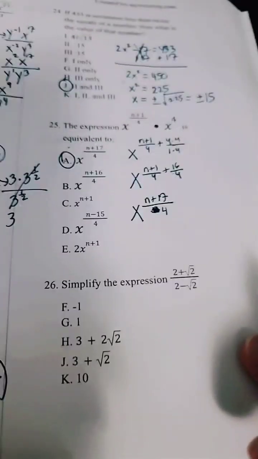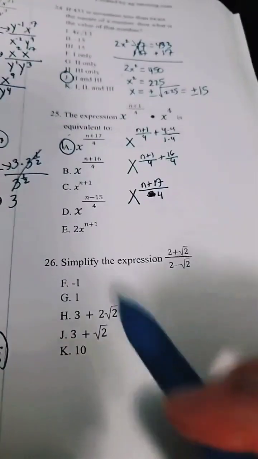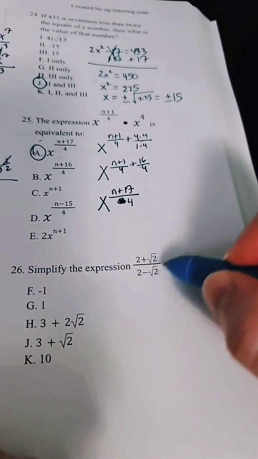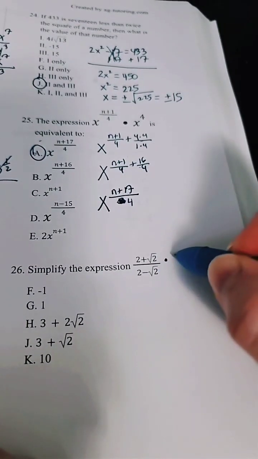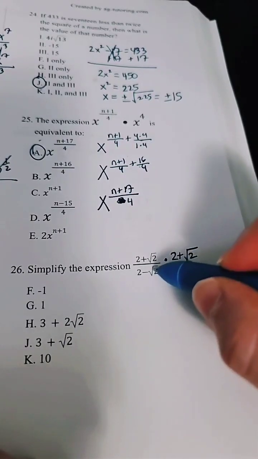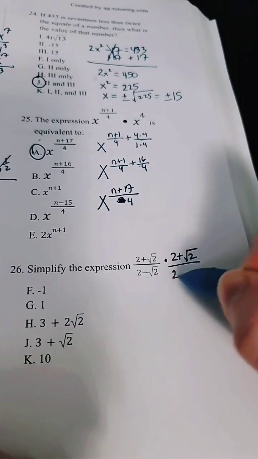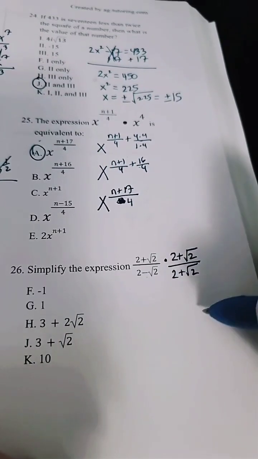So then let's go to the next one right here, which would be 26, simplify the expression right here. To simplify these, when you have plus or minus on the bottom with a radical, you just have to do the opposite. If there's a plus in front of the radical, you change it to a minus. If there's a minus, you change it to a plus, and you multiply on top and bottom by that.